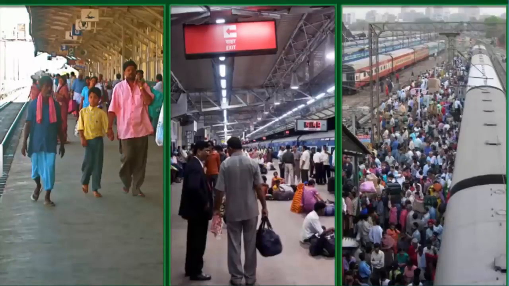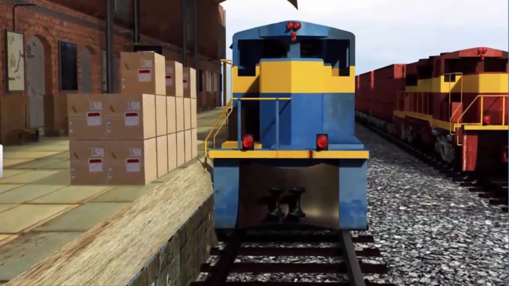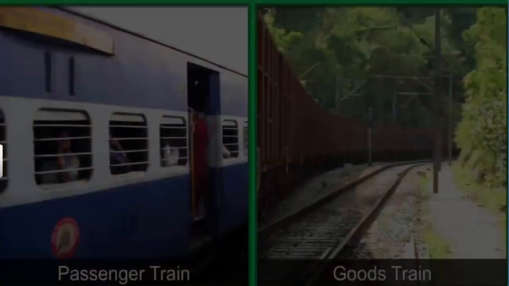If you go to a railway platform, you will find all kinds of people there. From families going on holidays to businessmen traveling on a business trip to groups going on pilgrimage and tons of goods to be transported over long distances. In India, railways are the primary mode of transport for passengers and goods.